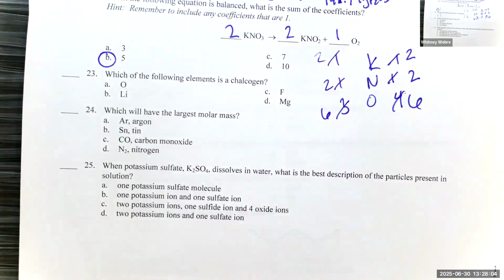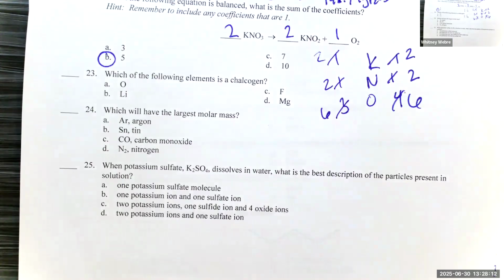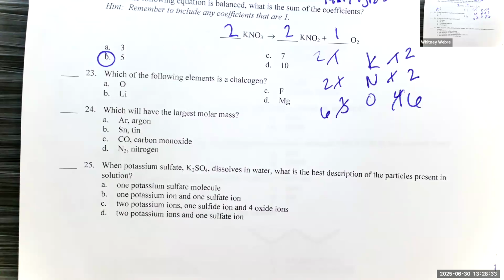Number 23. Do y'all remember the names of those elements? Do y'all remember what column the chalcogens are? And if you don't have it memorized, eliminate what it's not. It's not column 1 or 2. Those are alkali metals, alkaline earth metals. It's not the middle. It's not a transition metal. That leaves the other side. One column is noble gases, one column is halogens, one column is chalcogens. Which one is the chalcogens?